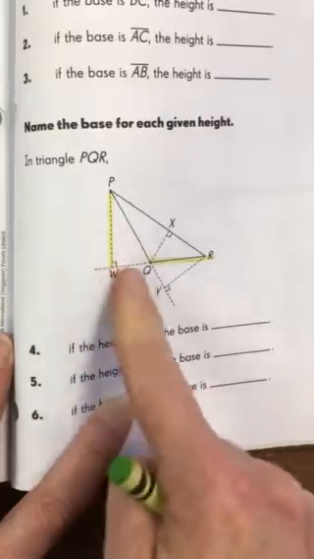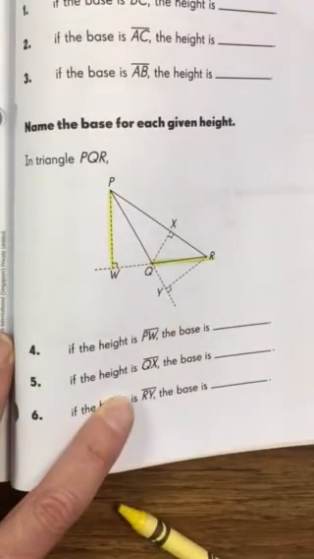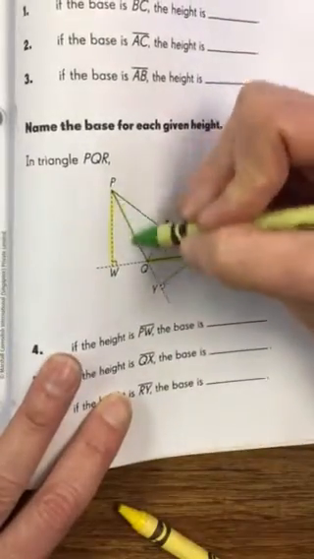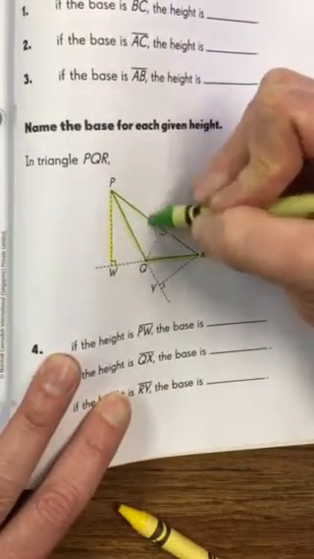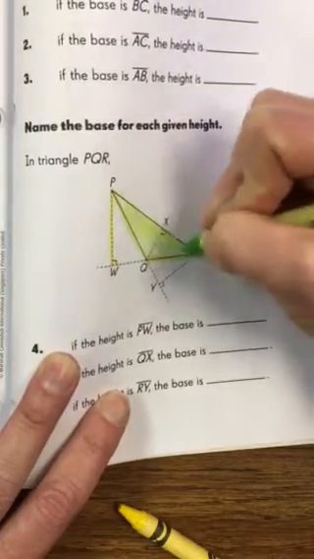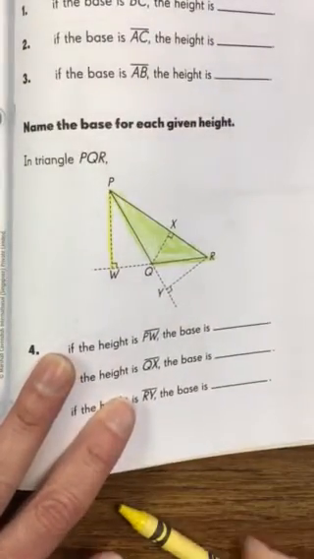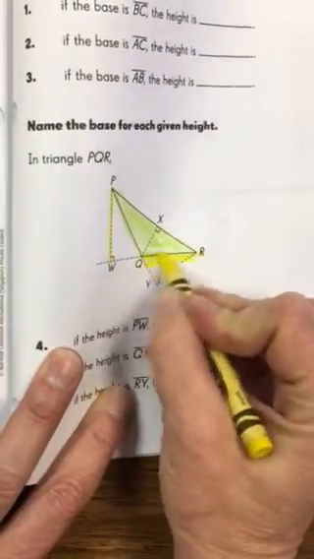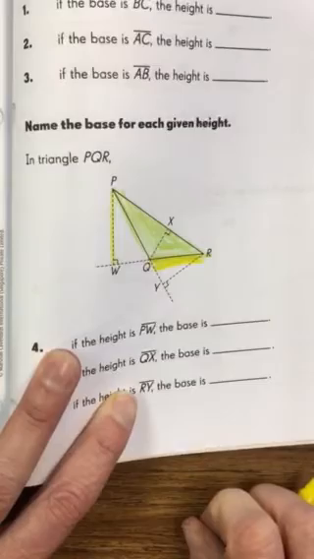Remember, these dotted lines in between, that is sunshine and butterflies, people. So my entire angle would be triangle PRQ, and I'm going to color that in. But the baseline then ends up being QR. So this is the baseline right down here.